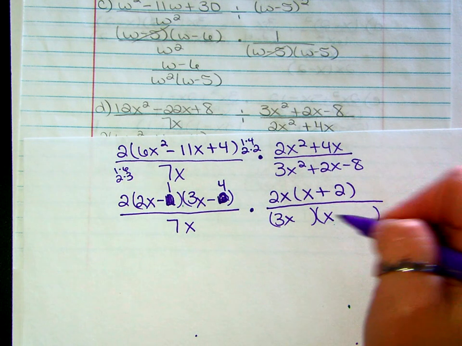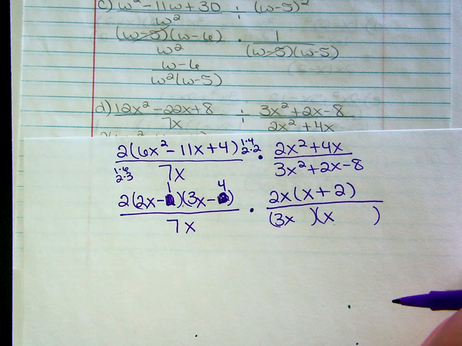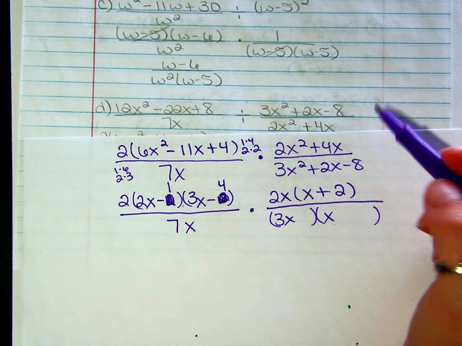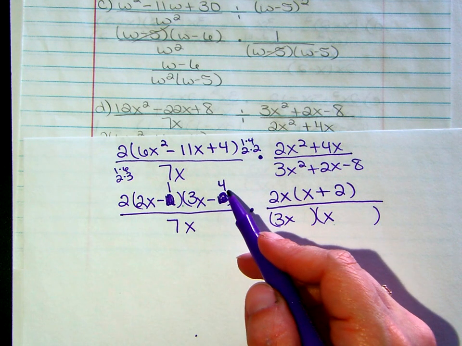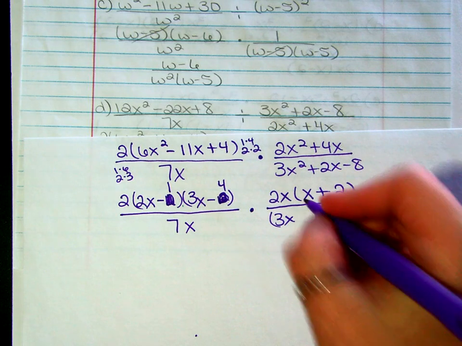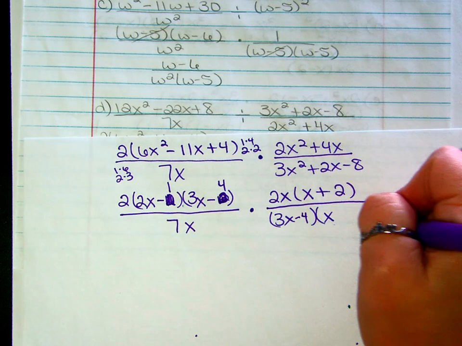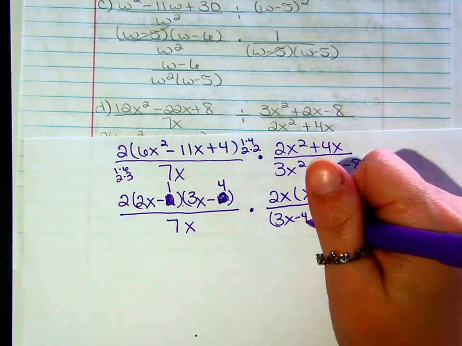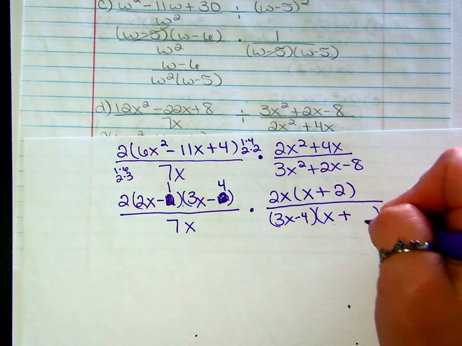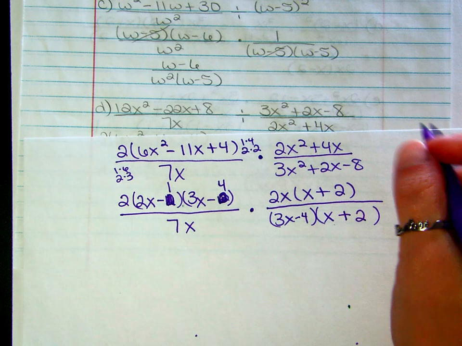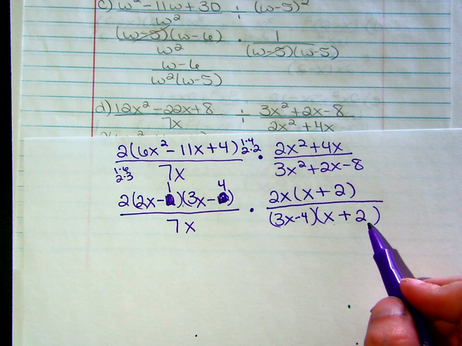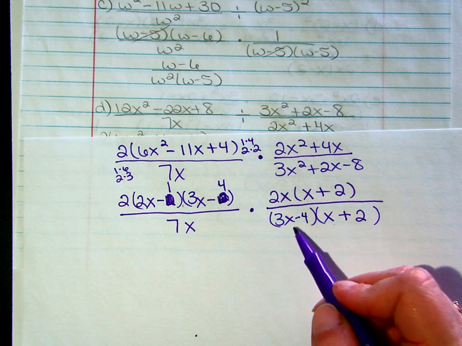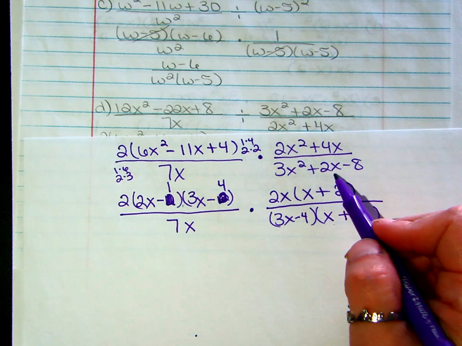So this is where I'm going to look and say, okay, well, I know I have a 3x, and look, I have a 3x minus 4 over here, so I'm going to start with that and see if I can make that one work over here. So if I have a minus 4, that means this has to be a plus 2. So that would give me a 3x squared. That would give me a 6x positive minus 4x. Hey, that would give me the plus 2x in the middle, and that does give me the minus 8.